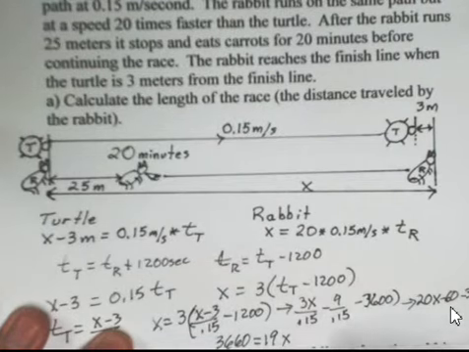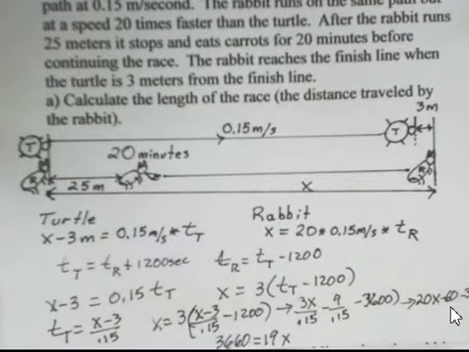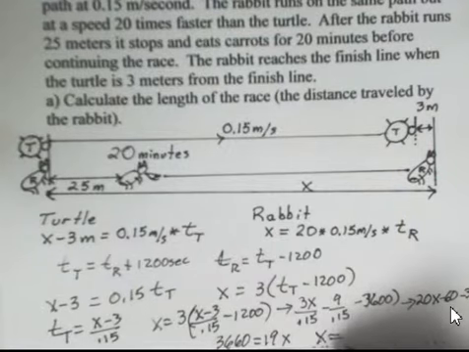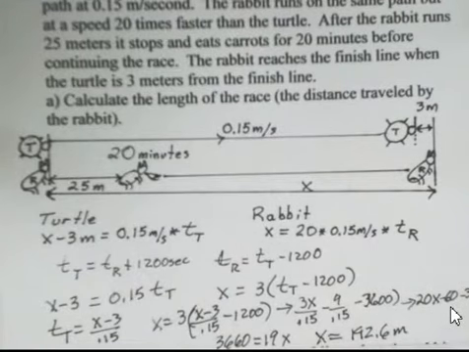So I end up with this situation. We divide by 19, and we come up that x has a value of 192.6 meters. If I don't round too much, could round it to 193 meters. Ask your instructor what level of rounding is desired.